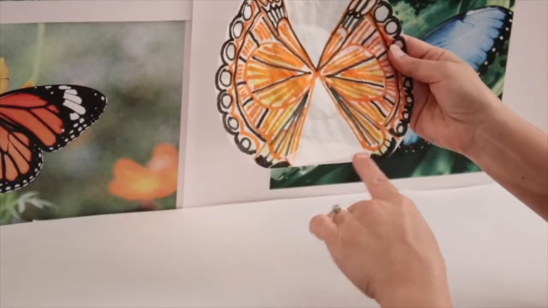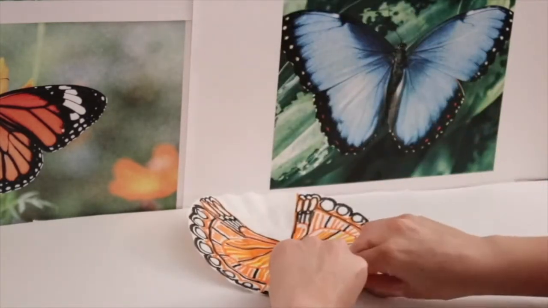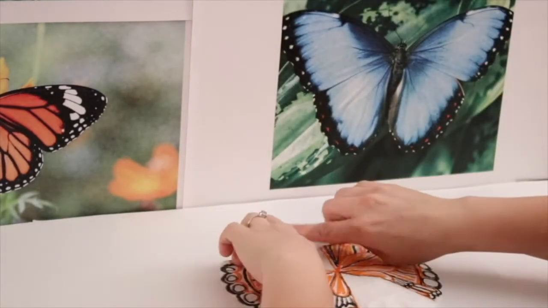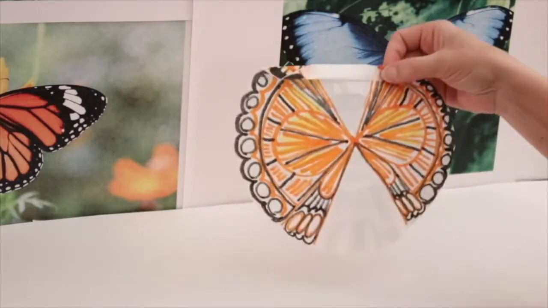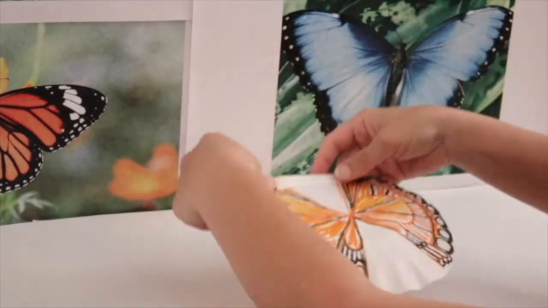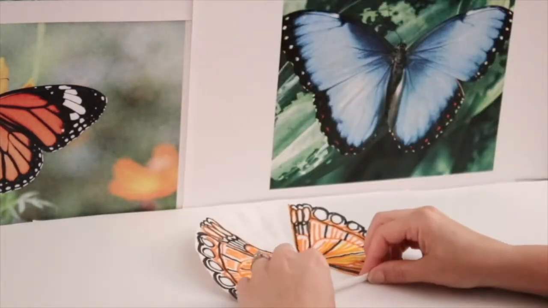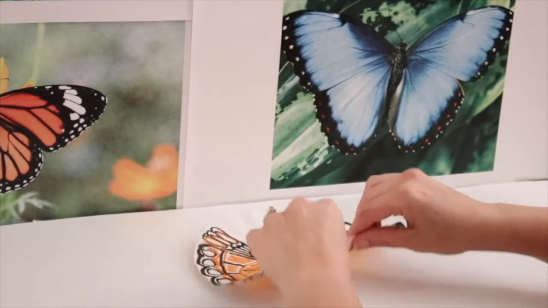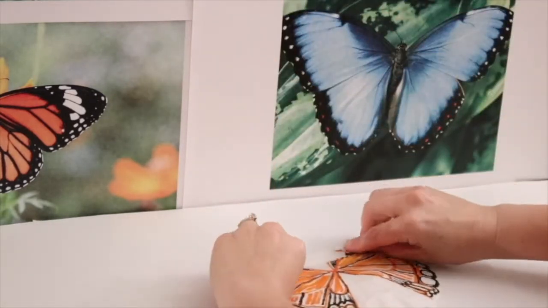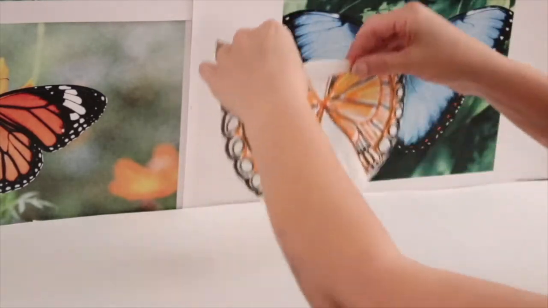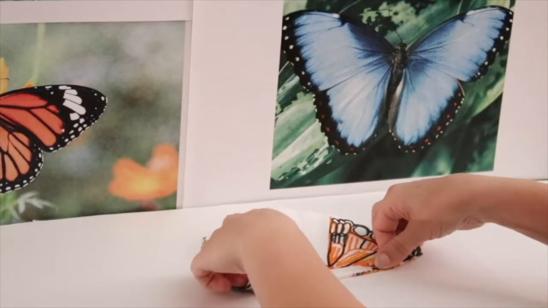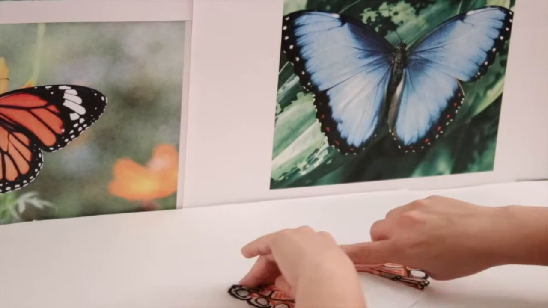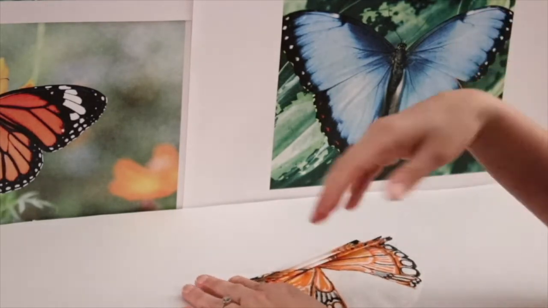So after you do your first fold, pick it up, flip it over, and fold it again. Just the same amount. Then you're going to pick it up and flip it over again and fold it. You're just going to keep flipping it and folding it. And this is a fan fold. Have you ever seen a fan before?